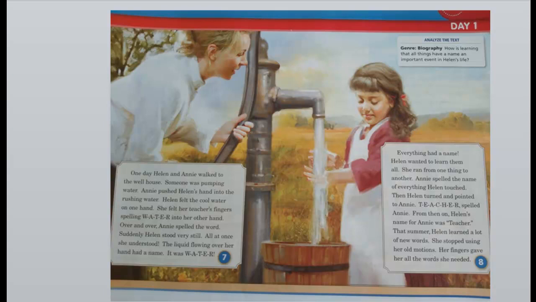Helen wanted to learn them all. She ran from one thing to another. Annie spelled the name of everything Helen touched. Then Helen turned and pointed to Annie. Now Annie spelled her T-E-A-C-H-E-R. From then on, Helen's name for Annie was teacher.